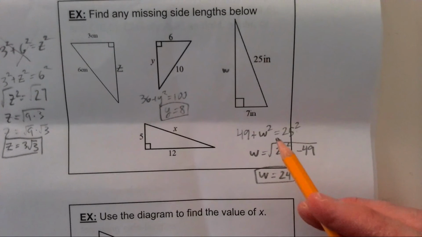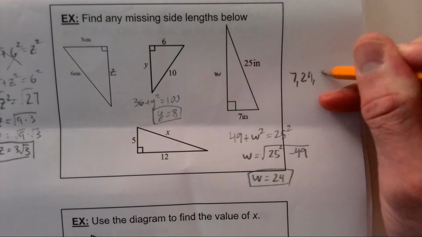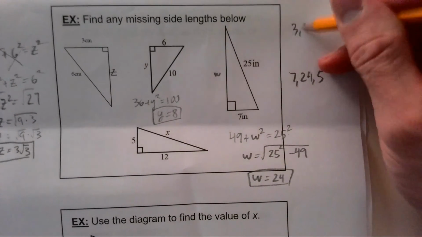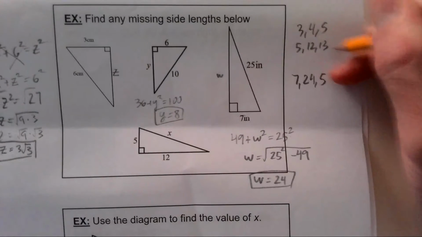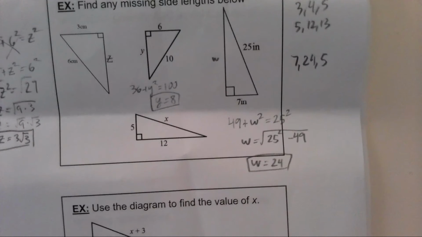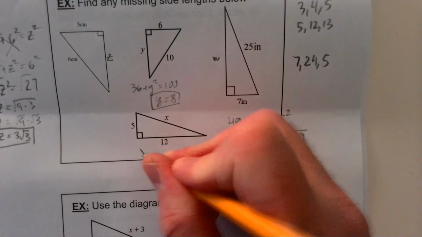7, 24, 25 is another Pythagorean triple to know, along with 3, 4, 5 and 5, 12, 13. There are a bunch of them. Oh, 5, 12, 13. That looks a whole lot like this one right here. X equals 13.